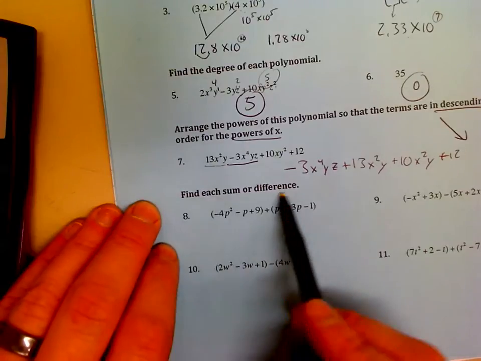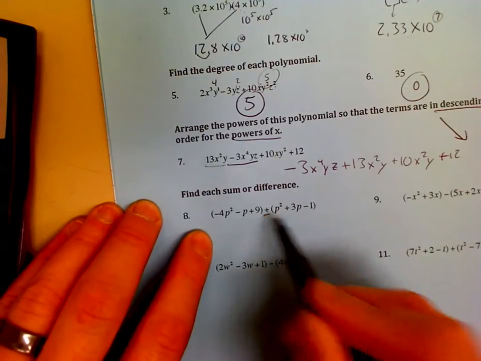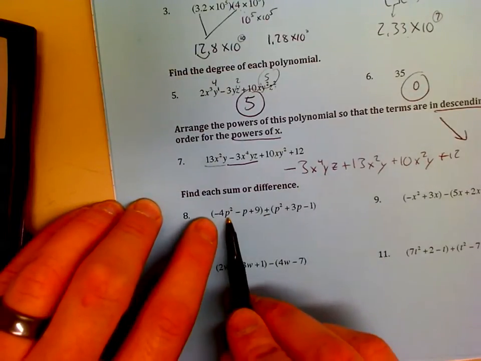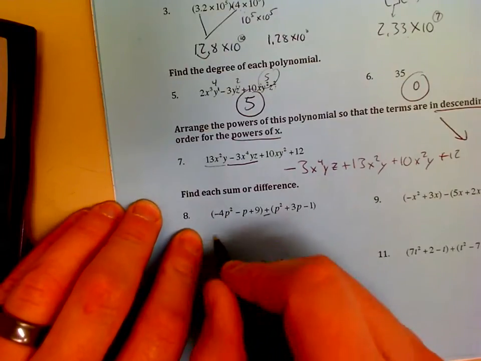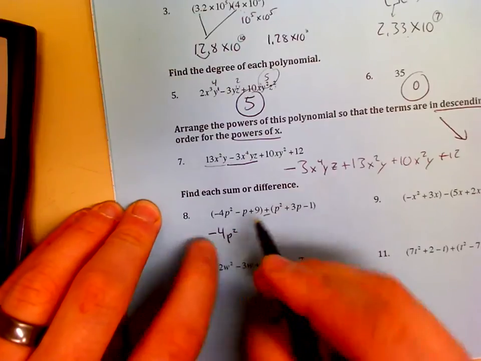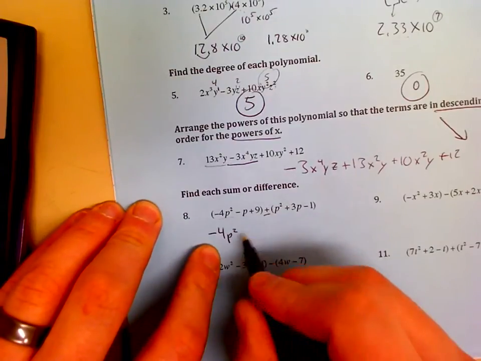Alright, find each sum or difference. This one's going to be a sum because I'm adding. I'm going to add the like terms, the p squares. So negative 4 p squared plus p squared.